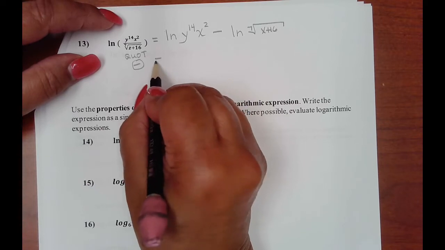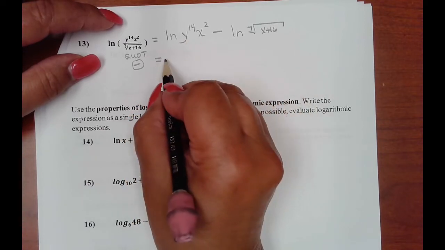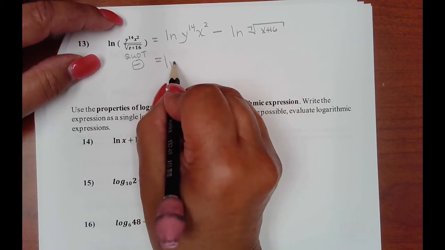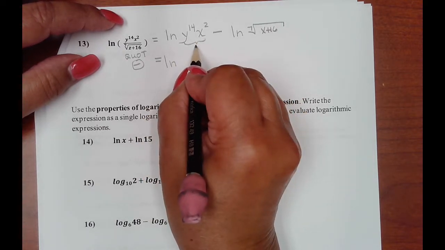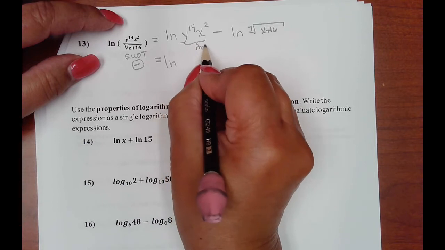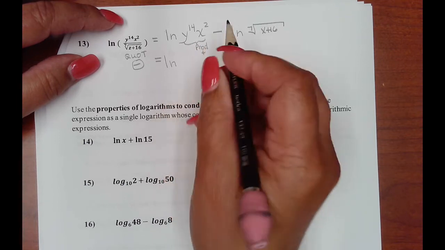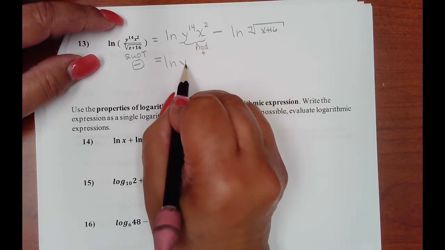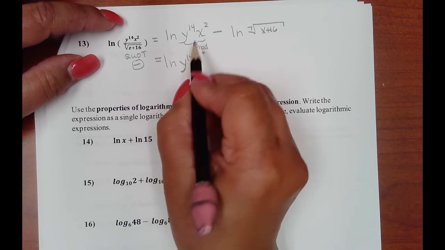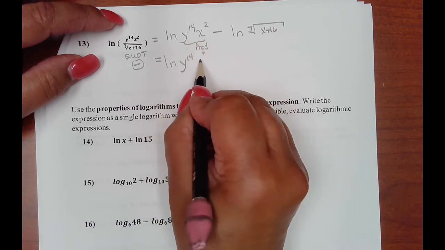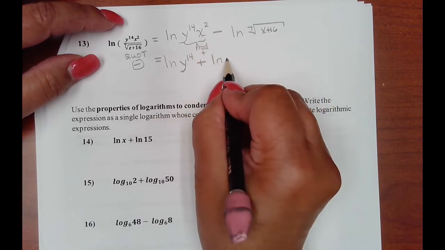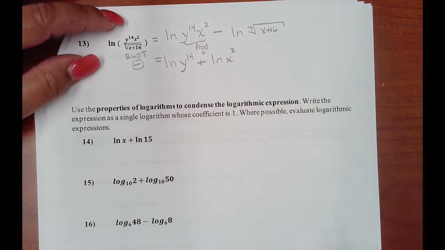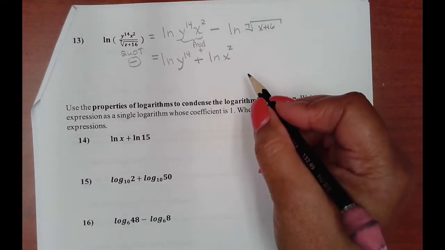Okay, if you want to continue working on the first term, this is a product. So you're going to go deconstructing the product using a plus sign. So it'll be ln of the first factor making up this product plus ln of the second factor making up that product. Okay, I'm going to leave that alone for a bit.